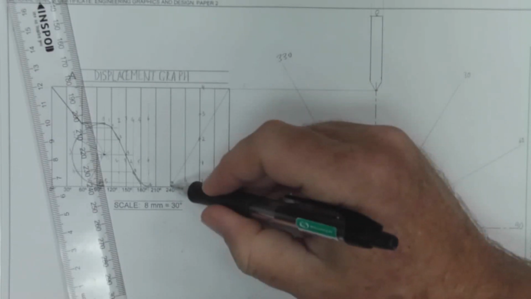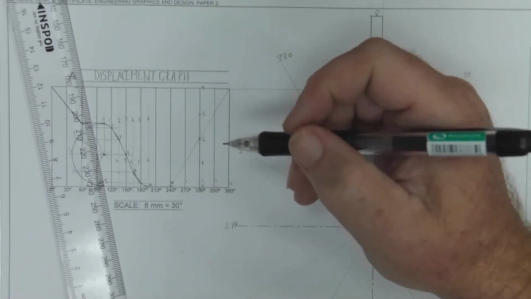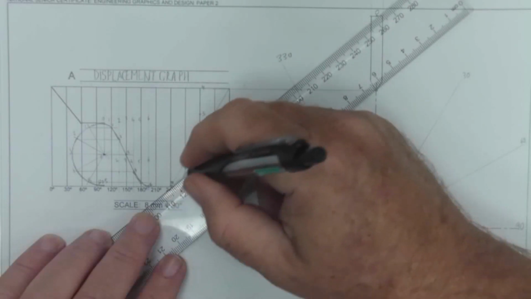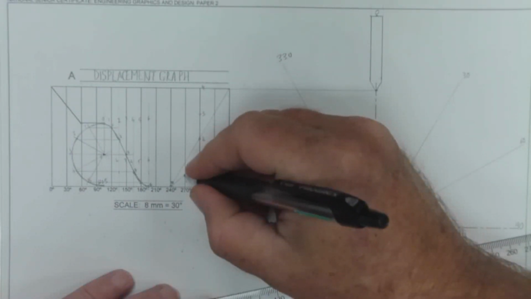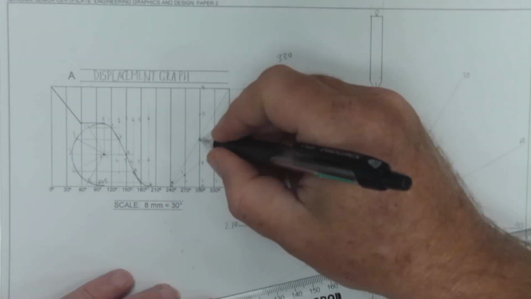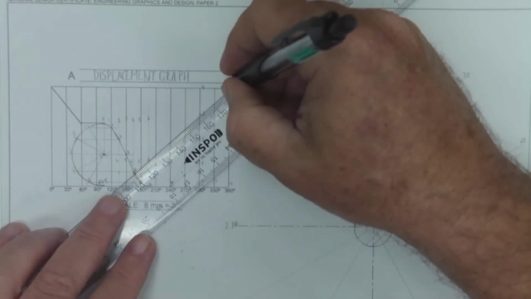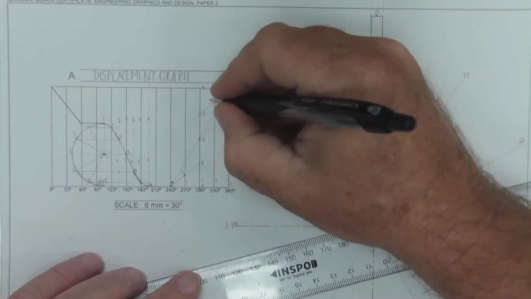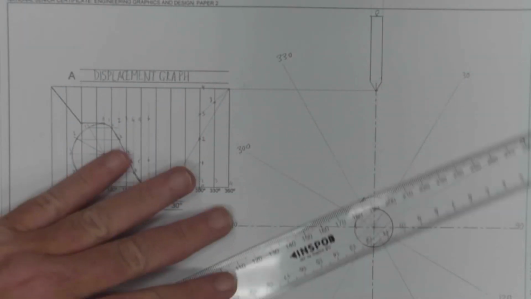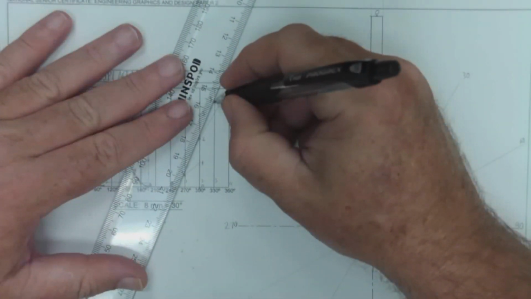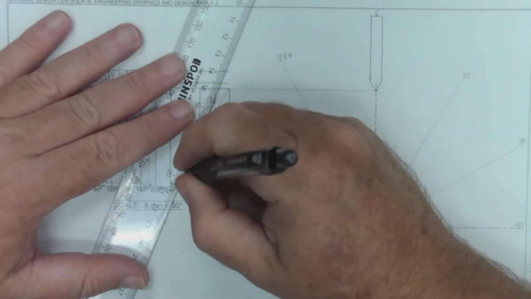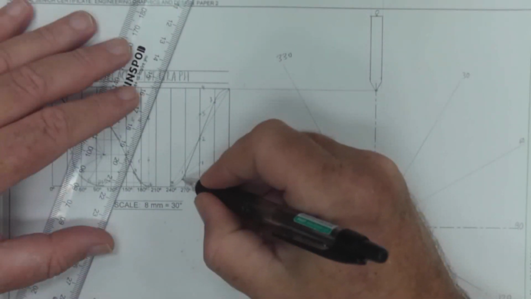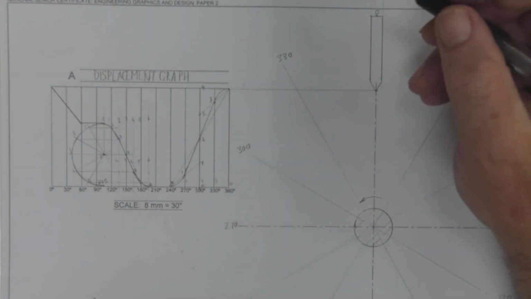So when 0 and 0 meet, that gives us point 0, which makes sense. That's where we started. Next, from that corner, we project to height level 1, where it intersects vertical level 1, gives us point 1. There's point 2. Point 3 we're going to find on the other side by projecting from the corner to height level 3, where it intersects vertical line 3, that gives us point 3. These middle 2 lines are a straight line, and then hockey stick into the corner, hockey stick, and there is our graph.